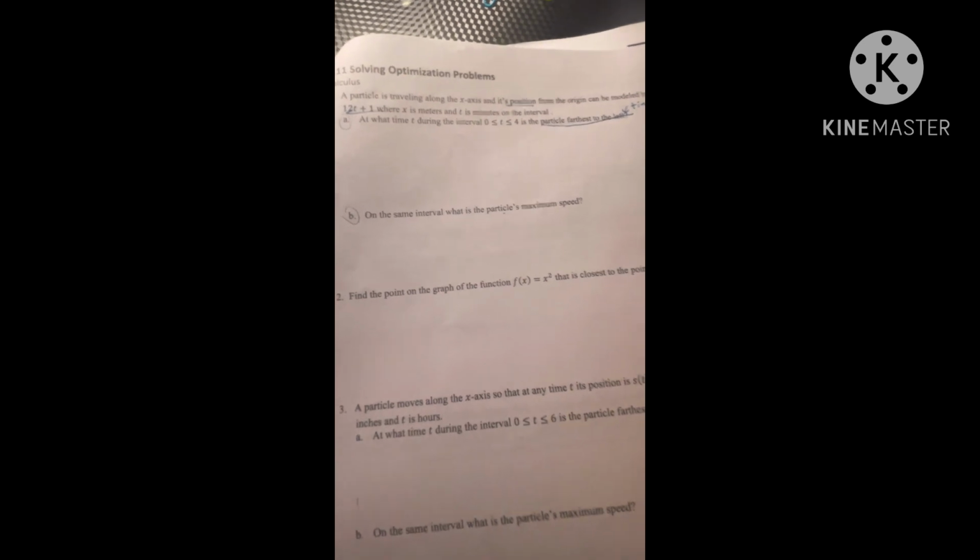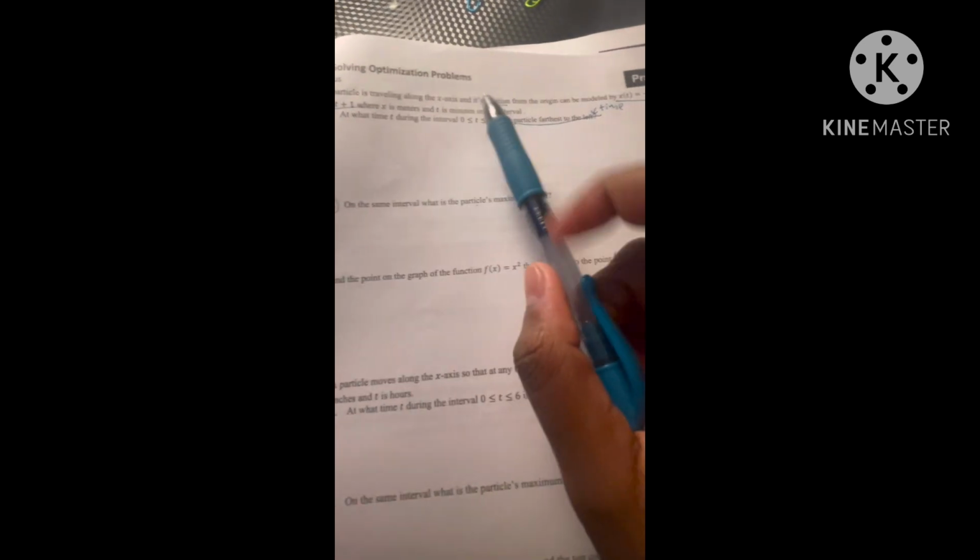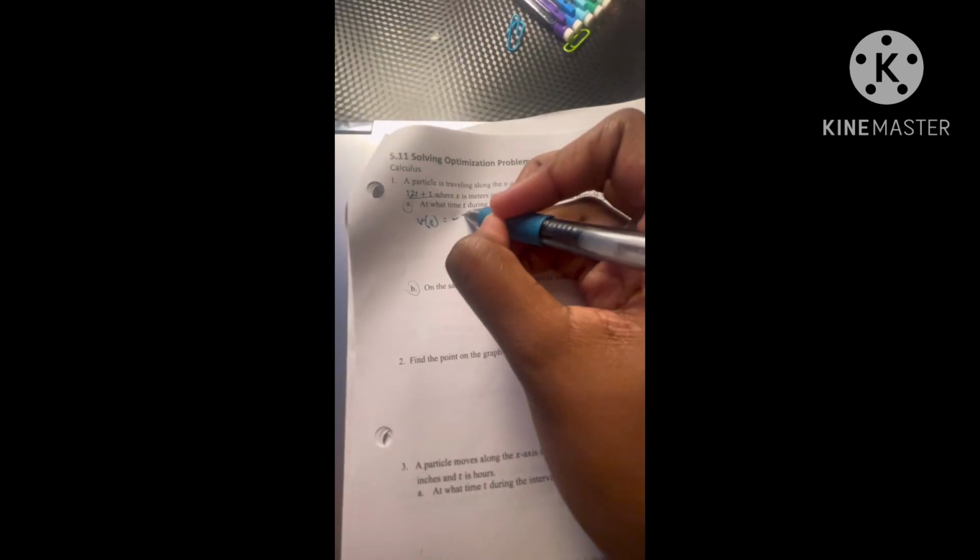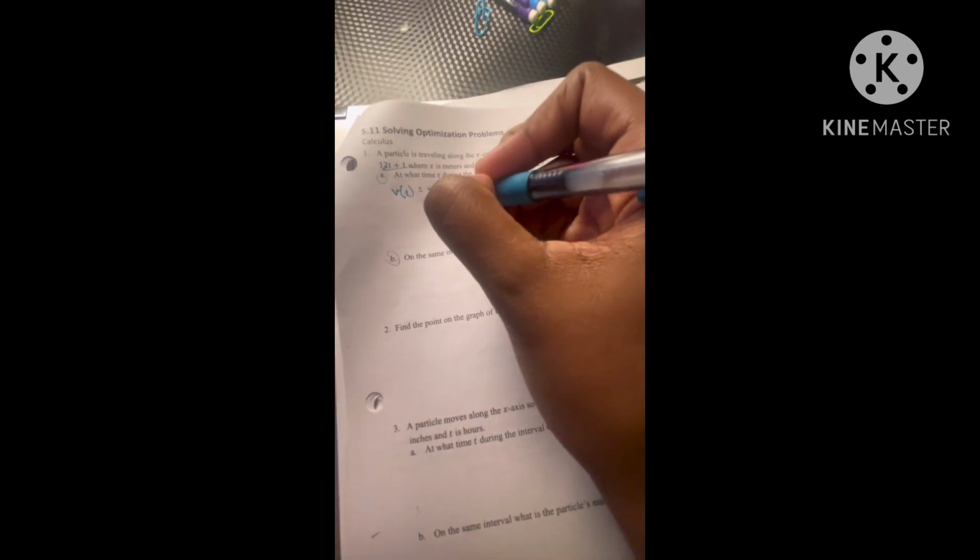And you can't use a position graph, because we need to get the critical points of the function, so you have to derive it. So v(t) equals, deriving this, -2t^2 plus 2t plus 12.